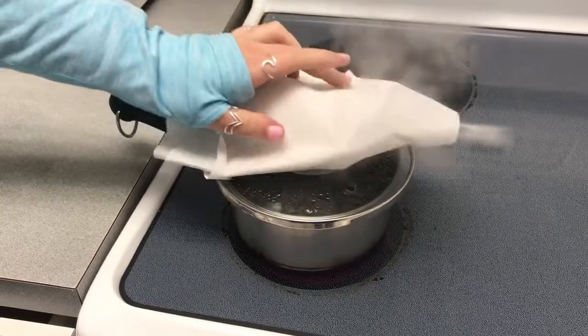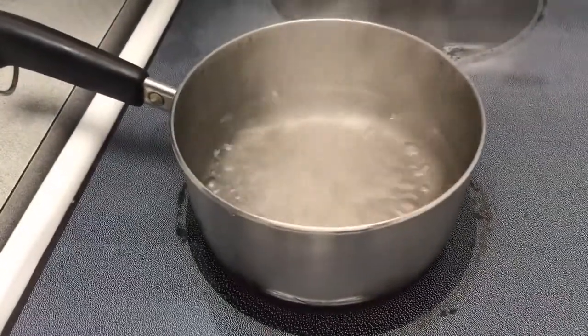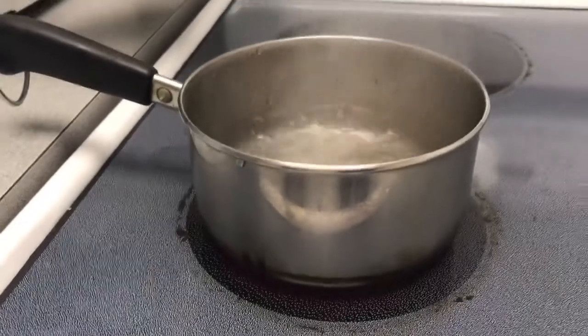Boiling water is an example of convection because in this example, the heat passes from the burner into the pot, heating the water at the bottom. Then, the hot water rises and cooler water moves down to replace it, causing a circular motion.